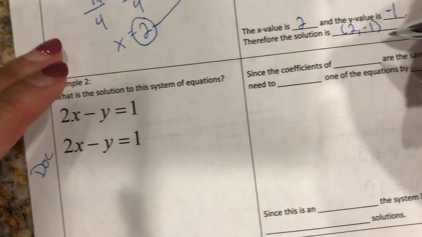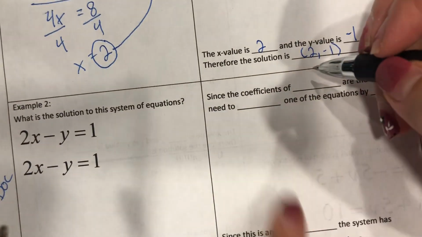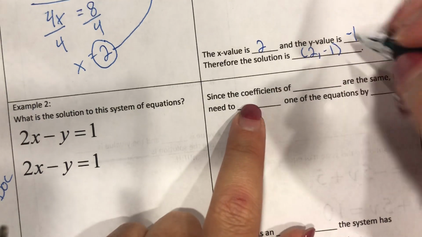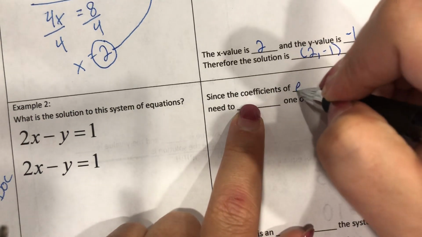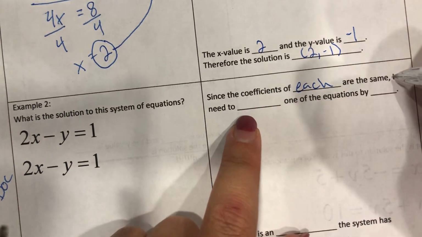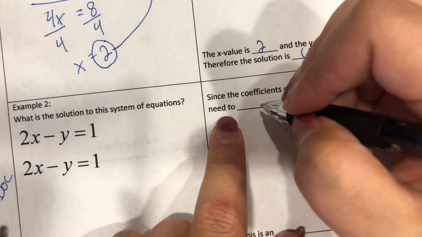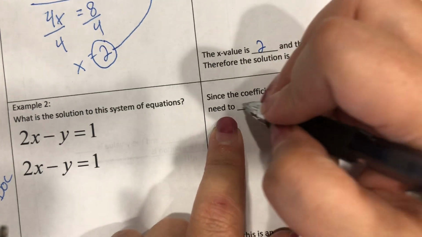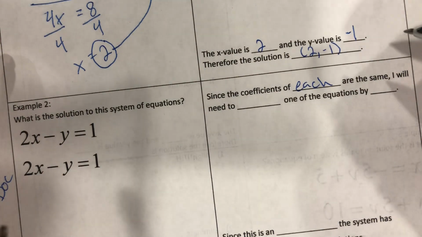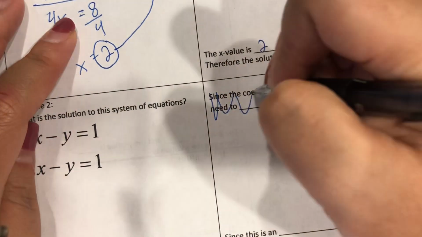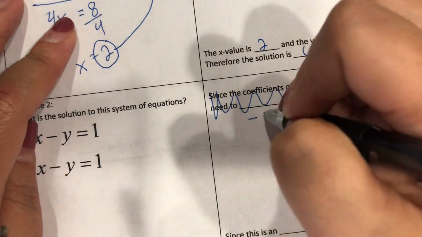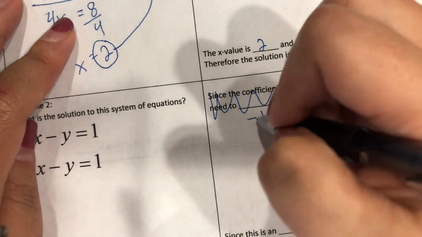That's right, infinitely many. So what are we going to write here? Since the coefficients of each are the same, I will need to... okay, honestly, I don't like this. Technically I'm supposed to put a negative 1 here, or multiply.